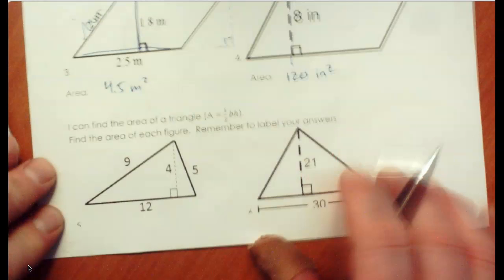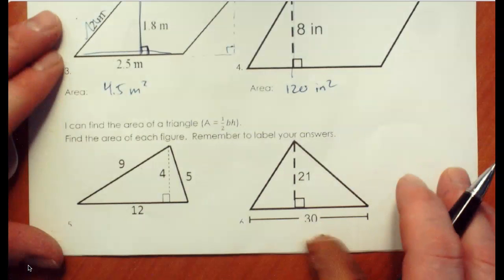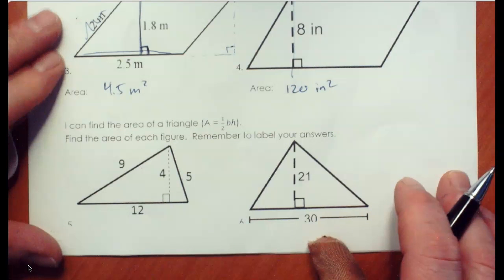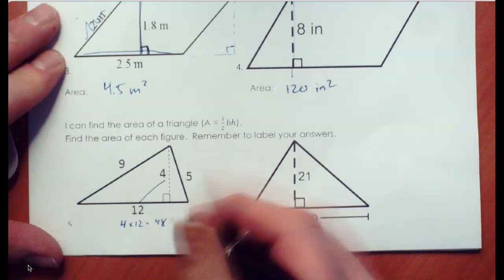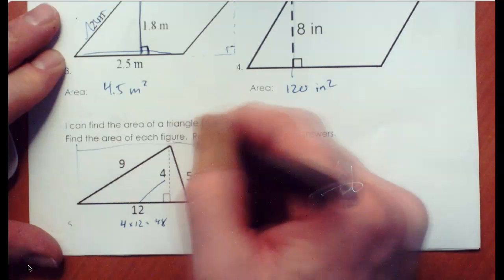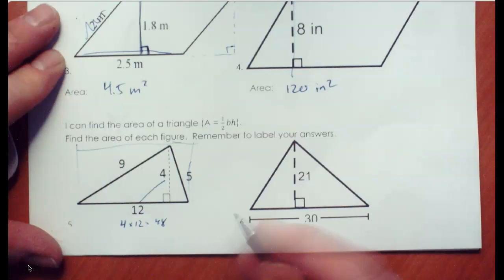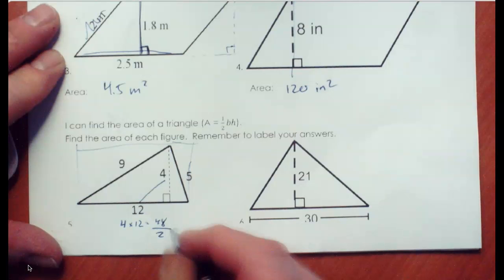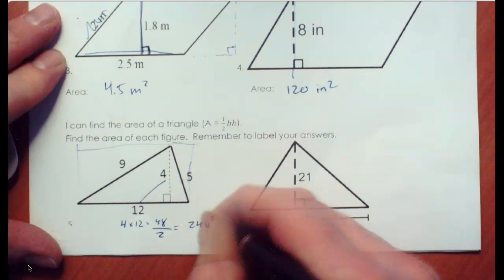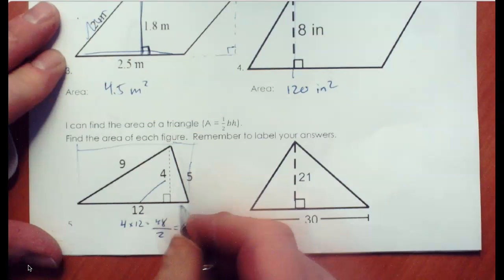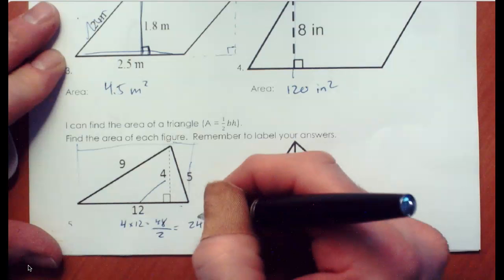Scroll down here and we'll find the area of the triangles. Surprisingly, I'd say 60% of the 6th graders cannot find the area of a triangle effectively. They just forget to divide by 2. If you do base times height, that's 4 times 12, which is equal to 48. What you've really done is you found the area of a rectangle, base times height. We don't want the area of a rectangle. We want the area of a triangle, so you have to divide that by 2. So you get 24, and it doesn't tell us what it is, so we'll just call it units squared. One more time, 12 times 4, base times height, divided by 2.